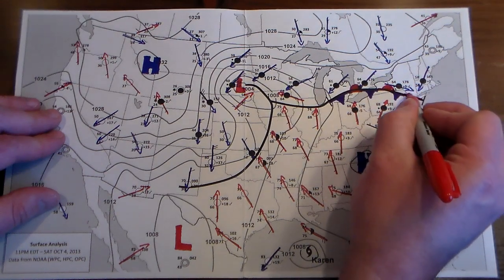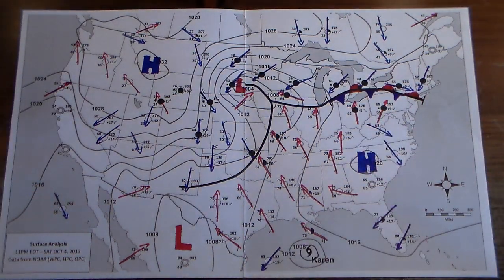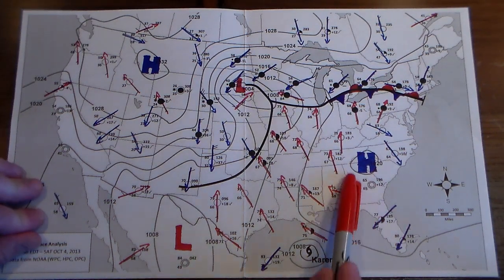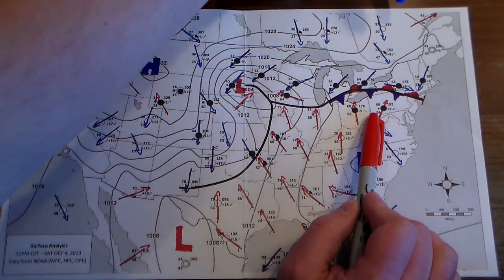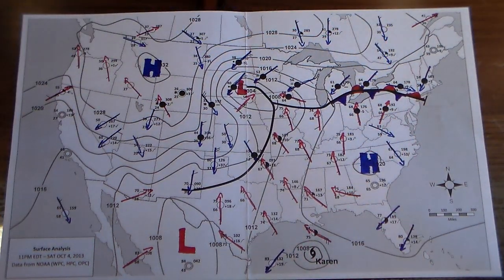And then I'll do one last little section over here like this. So now I've drawn in the proper symbol for a stationary front, and this is really just to show us that the warm air is trying to move northward, the cold air is trying to move southward, and neither one is moving, so really that front is just staying in one place there.